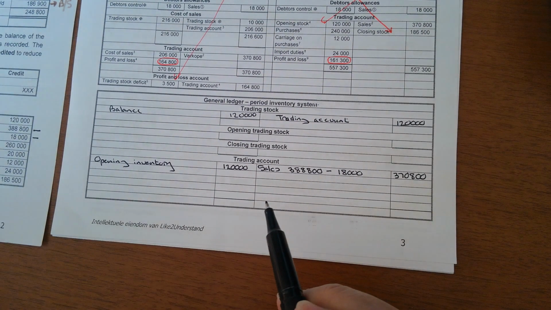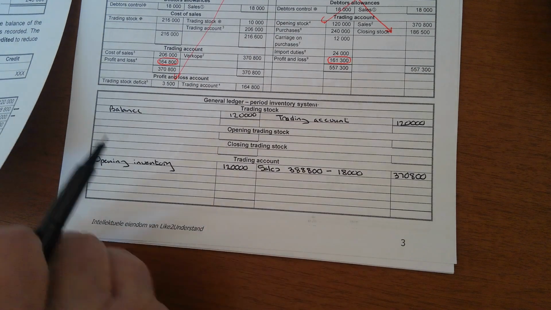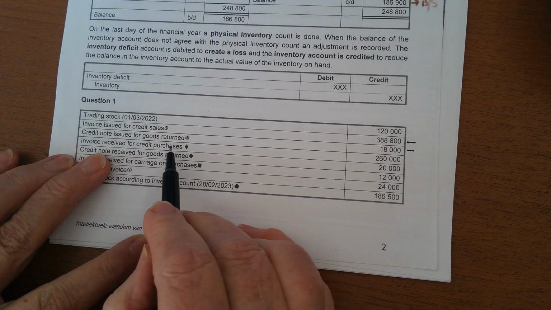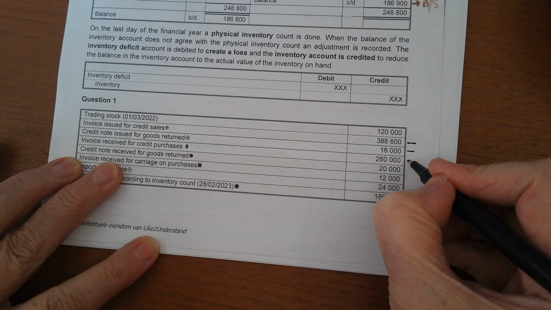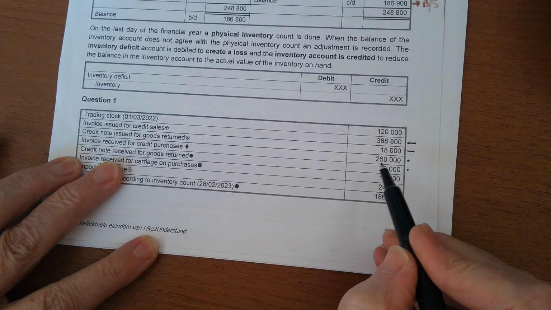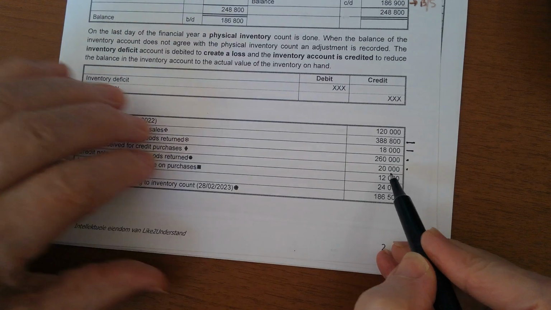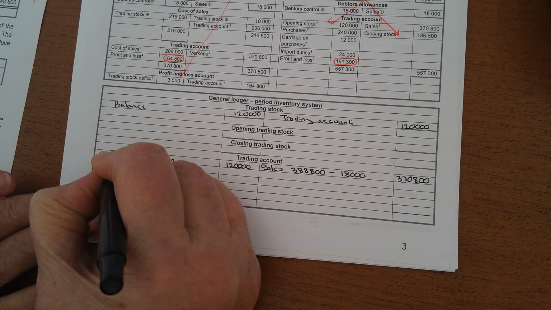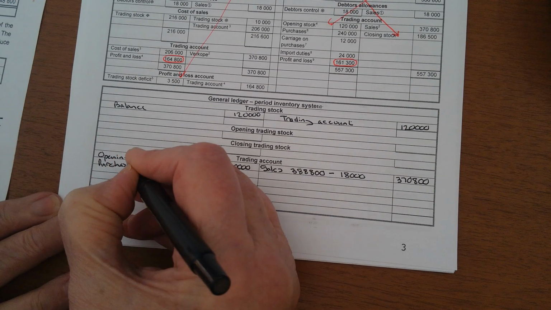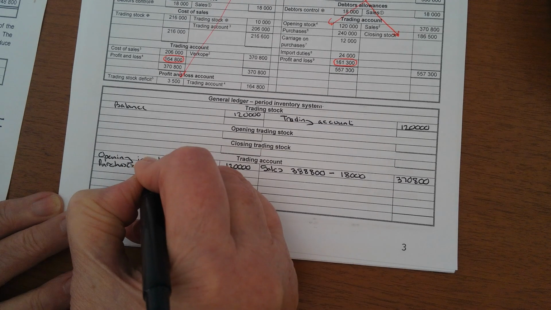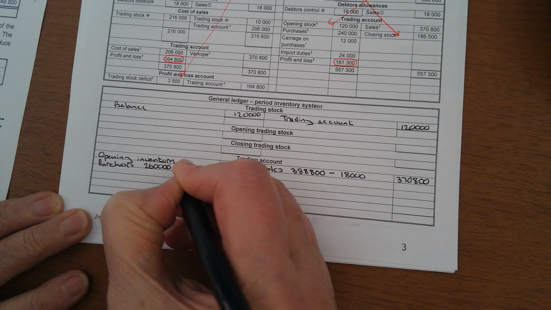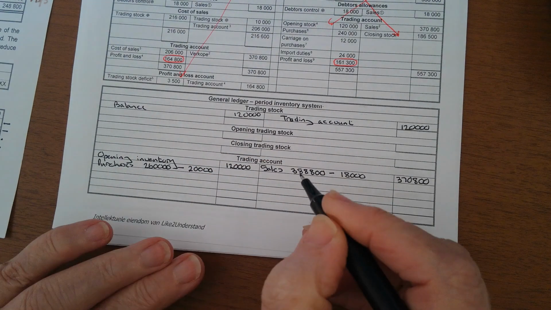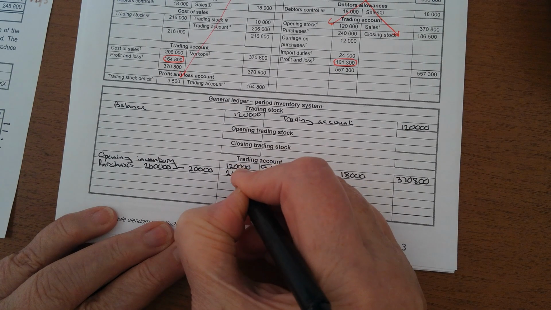So here I'm not doing all the accounts. I take it as if they give it to me the end of the year, what will I do then? Okay, here we have an invoice received for credit purchases, and there's a credit note. So it means that my purchases decreases with 20,000. So I will take my purchases account to the trading account, and I will show that the purchases was 260,000, but of that 260,000, we returned 20,000, and that gives me a purchases amount of 240,000.